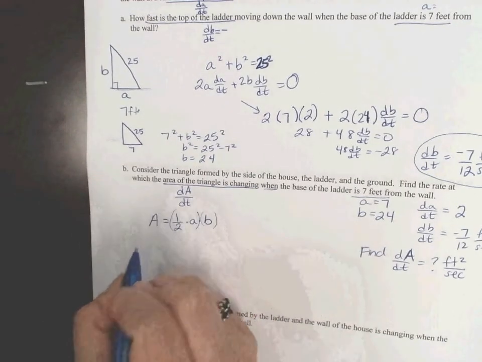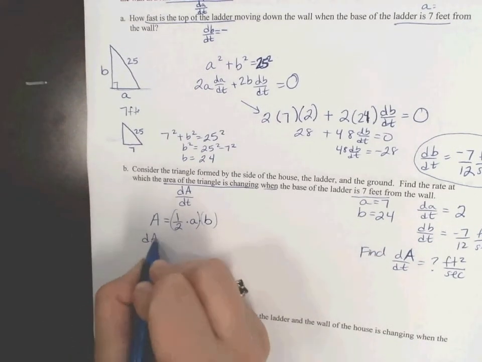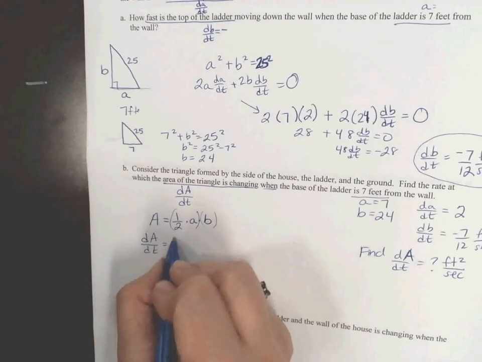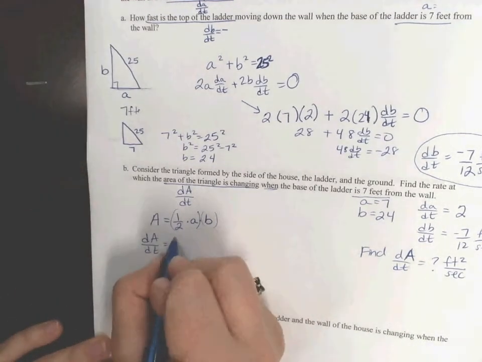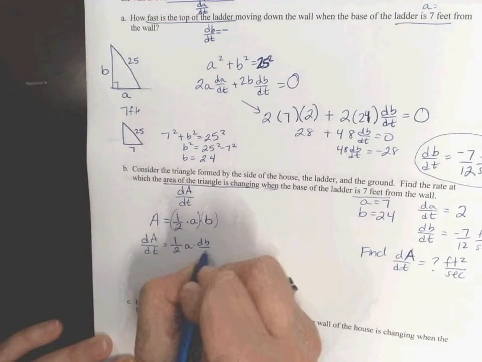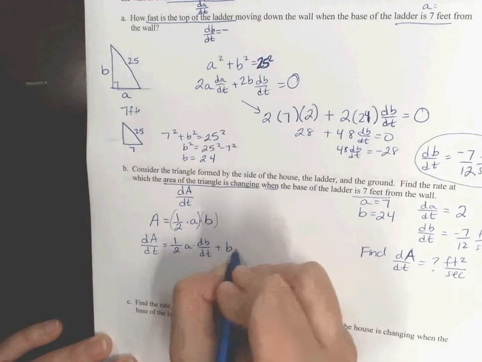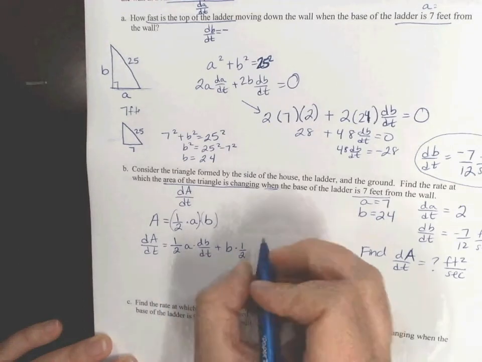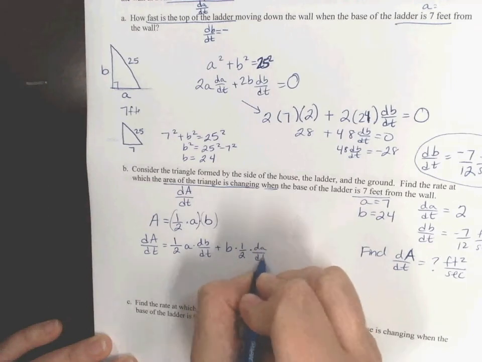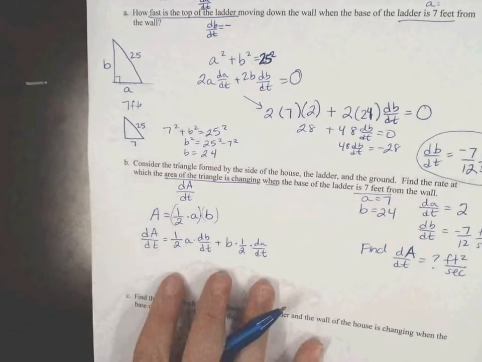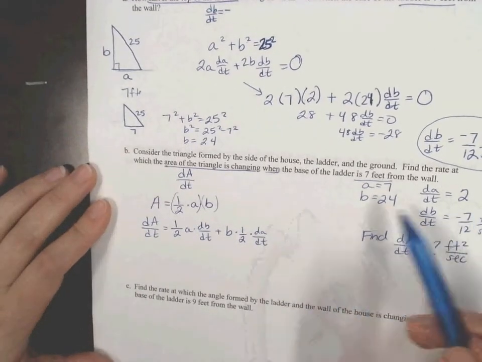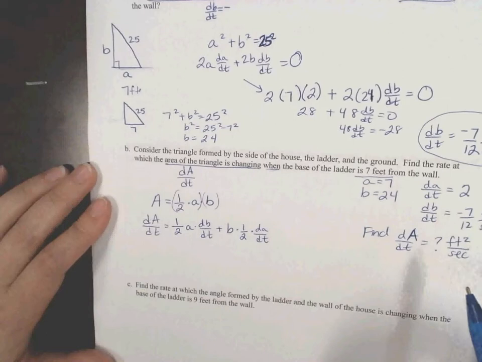So we can take the derivative of the left side is dA/dt, and then my product rule is first stays the same times the derivative of the second, plus second stays the same times the derivative of the first, which 1/2 A is 1/2, and then times dA/dt. Okay, it's kind of ugly, but we have all of this information that we know already, and so when you plug in everything that you know, you should end up with only one unknown.